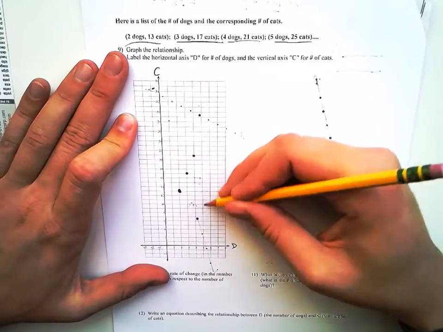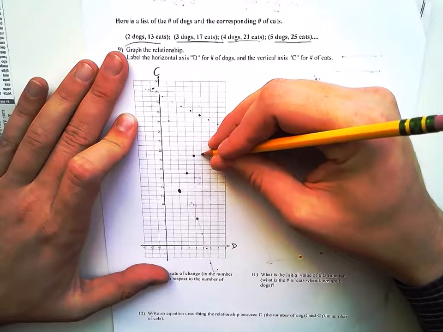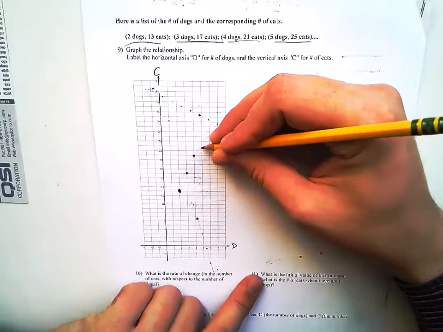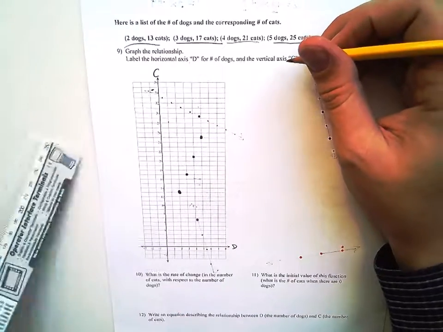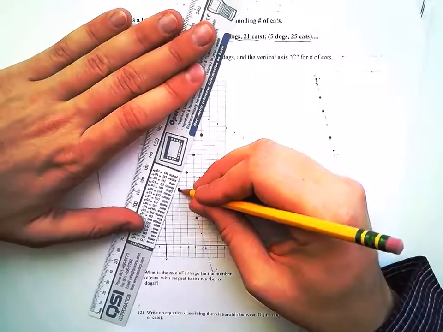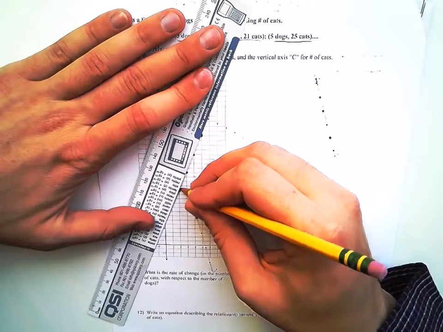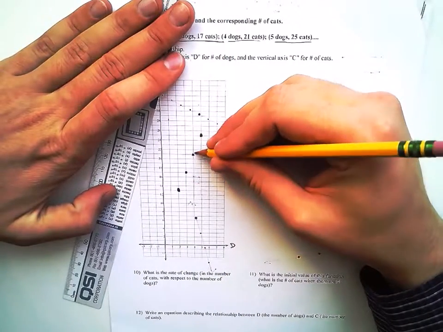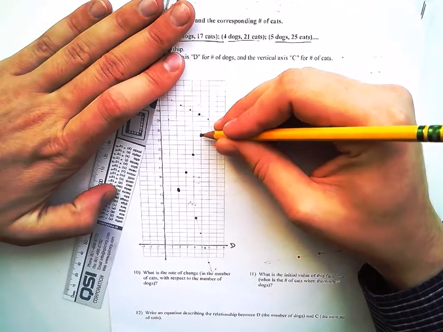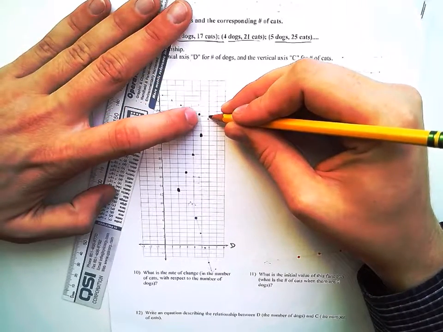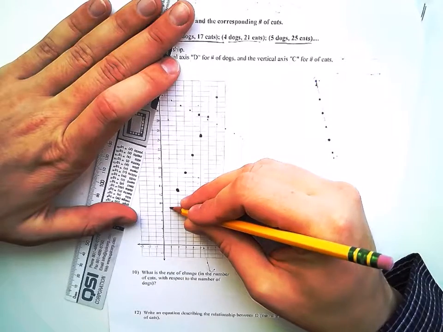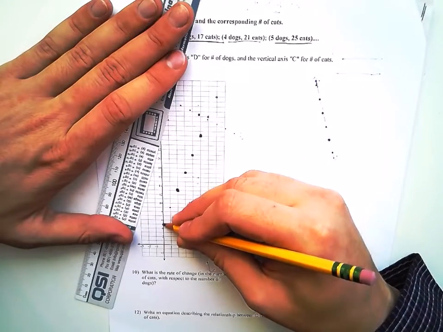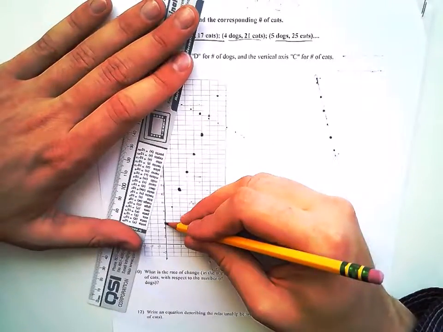So go 5 dogs, 25 cats. And you can see the pattern here. It's going up 4 over 1 every time. Up 4 every 1. So it's going to look like that.